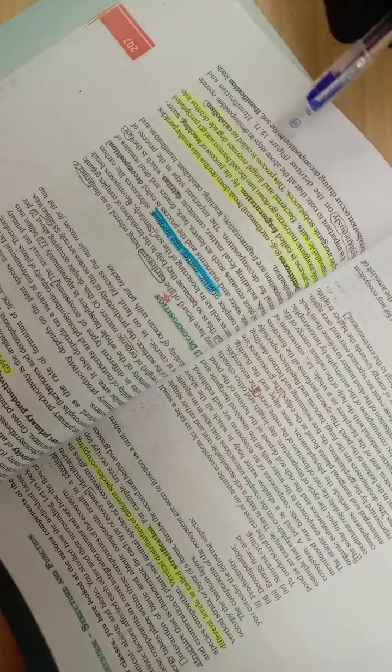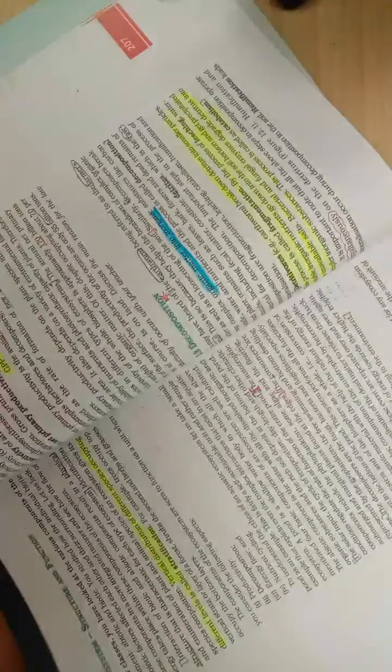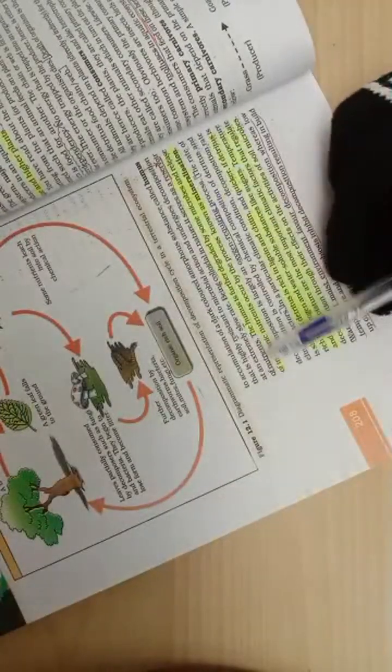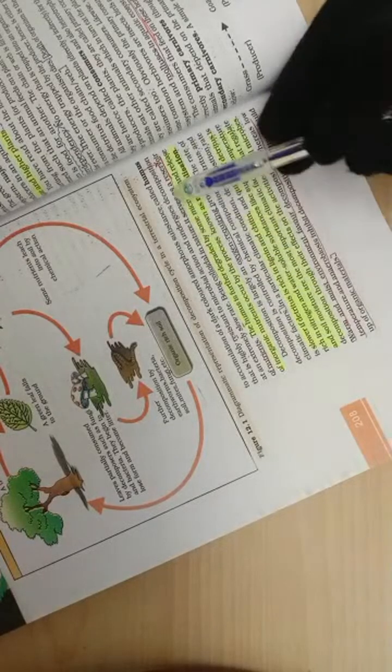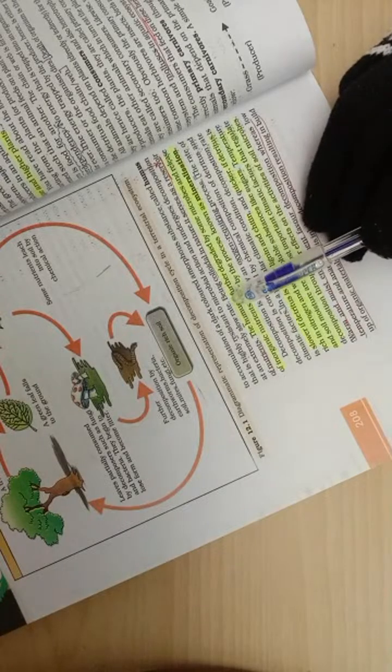It is important to note that all the steps in decomposition operate simultaneously on the detritus. Humification and mineralization occur in the soil. Humification leads to accumulation of a dark colored amorphous substance called humus that is highly resistant to microbial action and undergoes decomposition at an extremely slow rate.